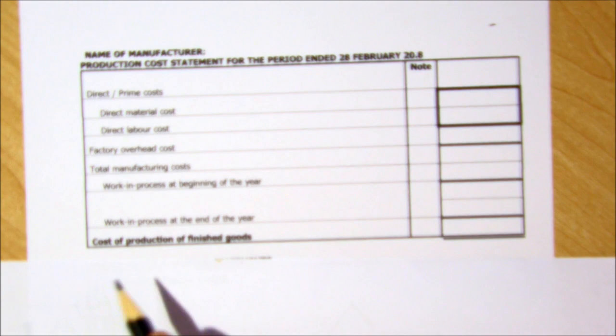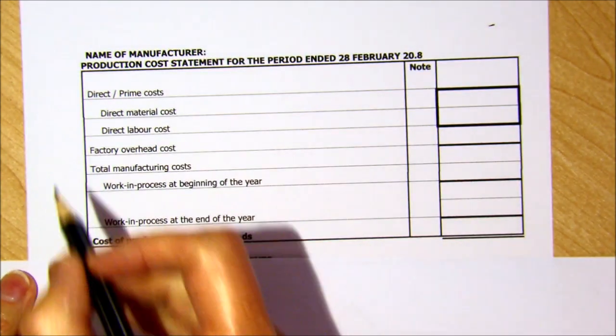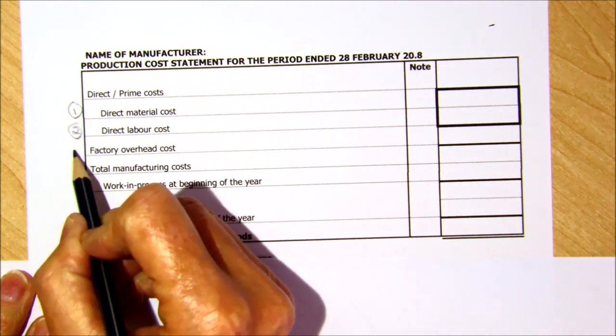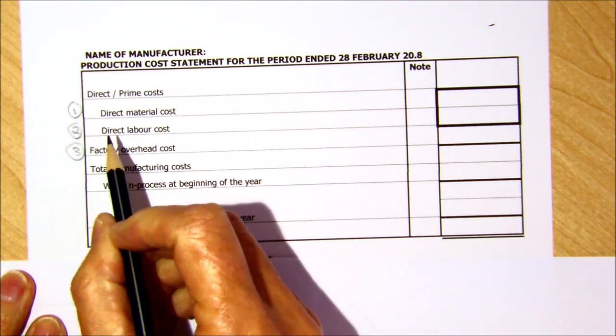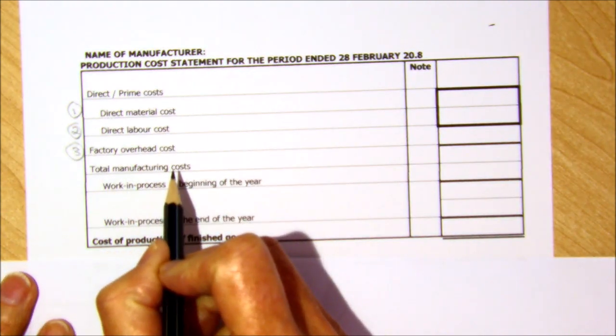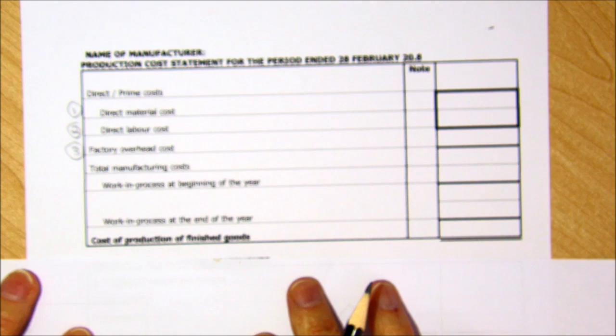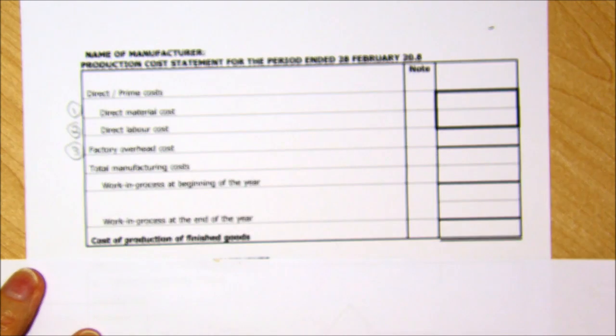Now basically, just like in the ledger accounts, the three cost components will be brought in. There's your three cost components, your material cost, your labor cost, and then your factory overheads. But being a statement, it will be vertical, there'll be no debits and credits.